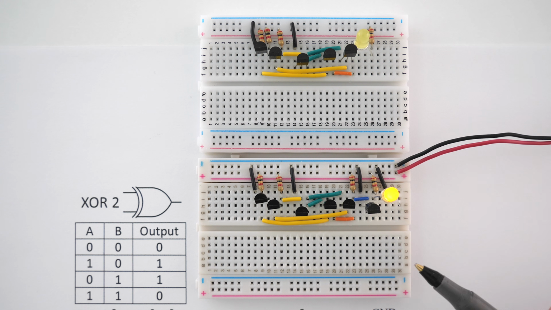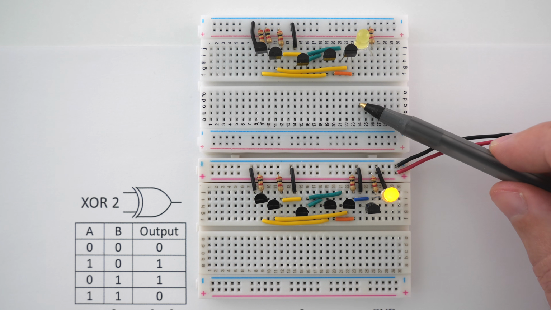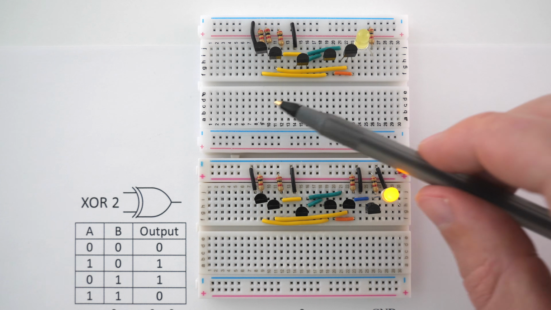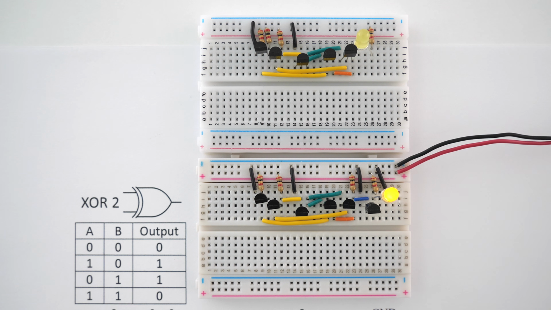These circuits are identical except exclusive OR gate 2 uses one additional transistor that allows us to send the output to other logic gates. So this exclusive OR gate can be used as a standalone exclusive OR gate or as the last exclusive OR gate in a series of logic gates. However, this exclusive OR gate can be used in all cases.